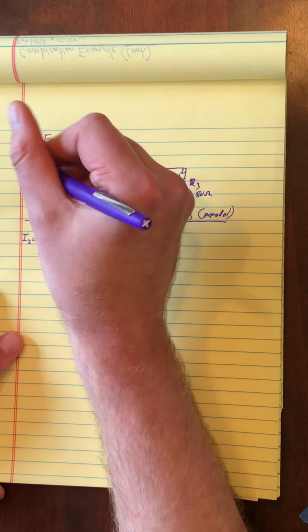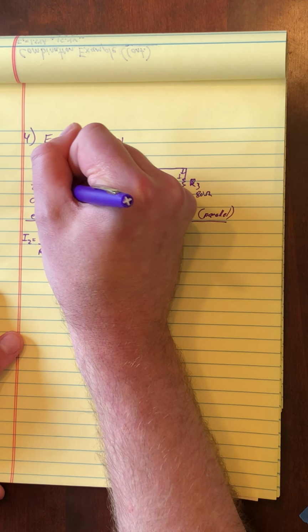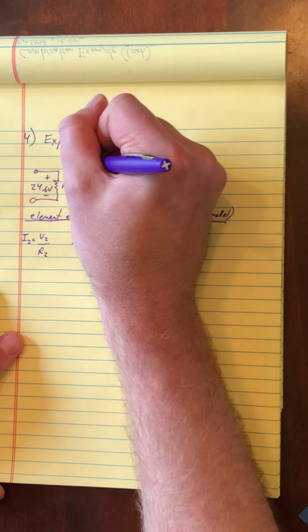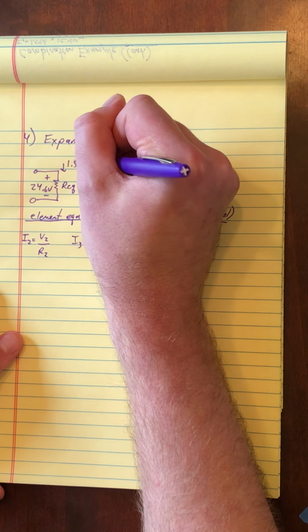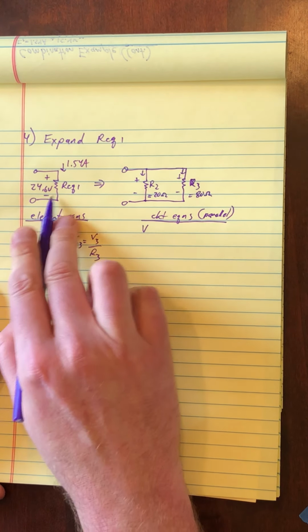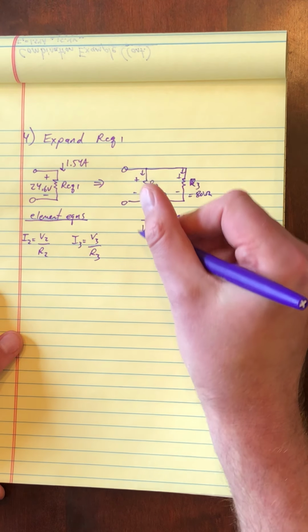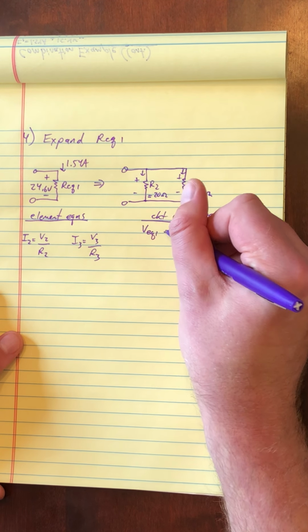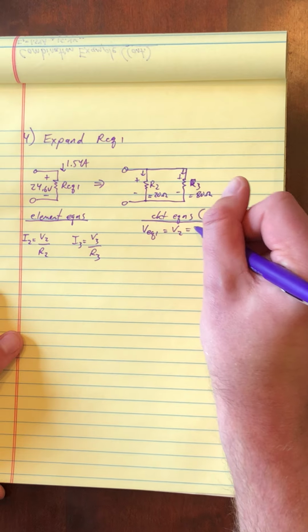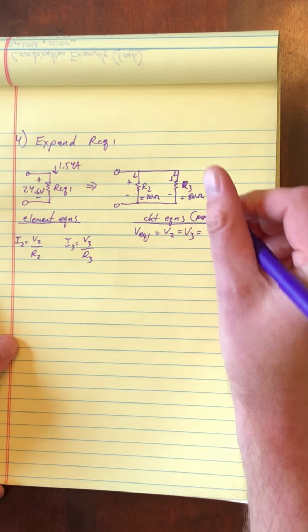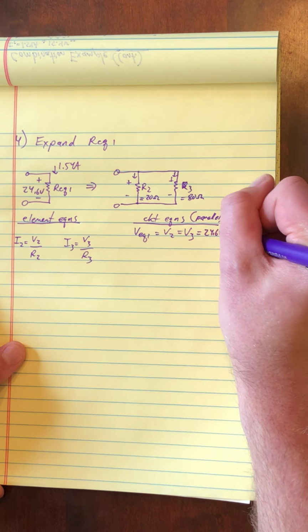And so I know from the last example that we had 24.6 volts, and the current here was 1.54 amps. So these are the quantities that we have to use when we're expanding here. So VEQ1 is equal to V2 is equal to V3, and that has a value of 24.6 volts.